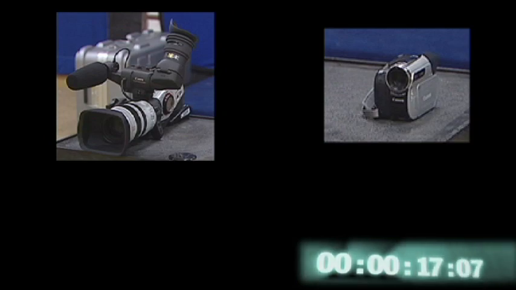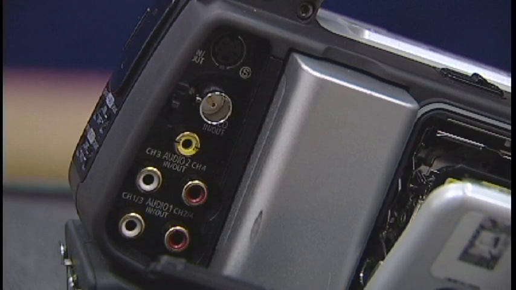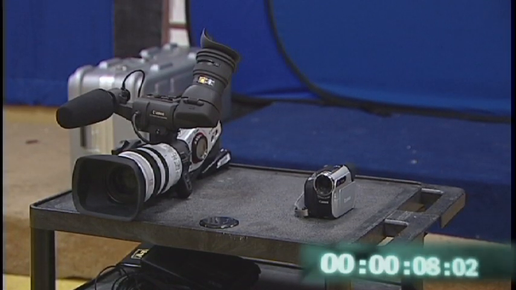So the main differences between these two cameras are many more manual controls, input and output options, and image quality. There are many other differences between the two, but our 2 minutes are up.